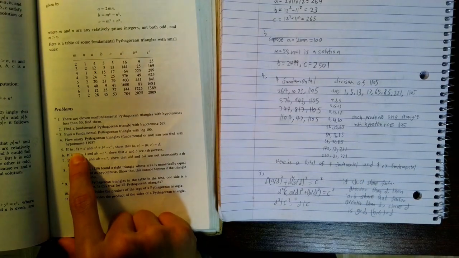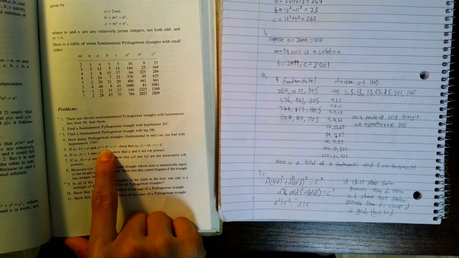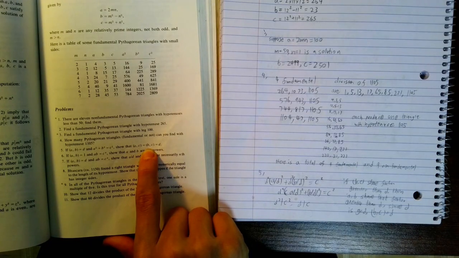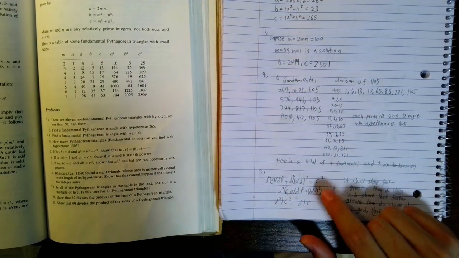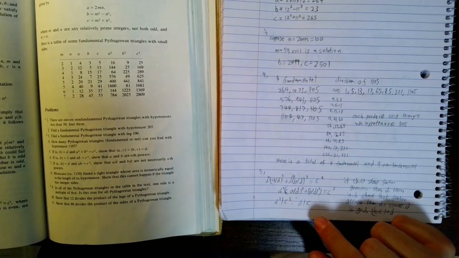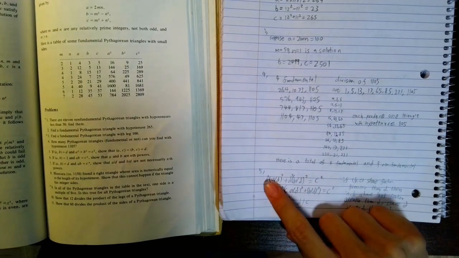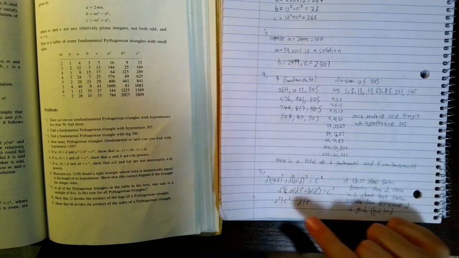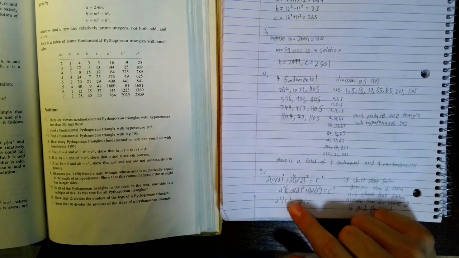Question 5: for a and b to share a factor of d, with a squared plus b squared equals c squared, show that the greatest common divisor of a and c equals the greatest common divisor of b and c equals d. Well, we do know that c also has d as a divisor, because we can factor out d, and this is definitely going to be an integer, and it should be a square because this is a square.